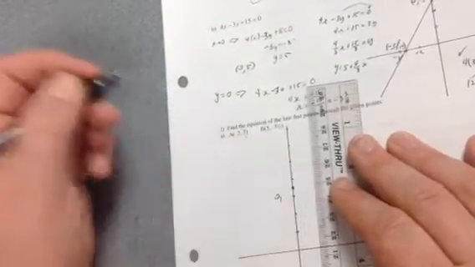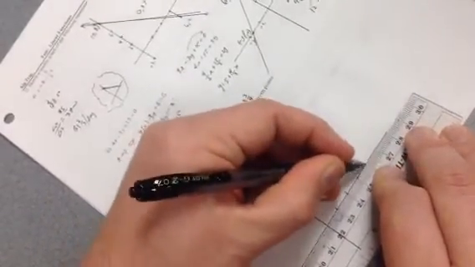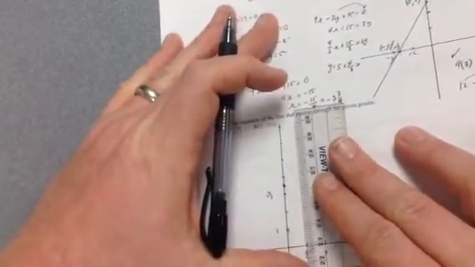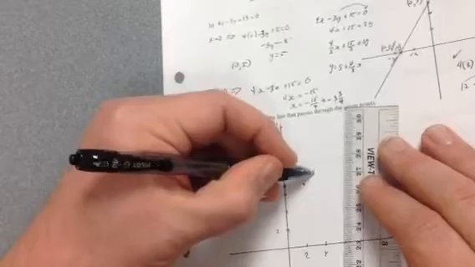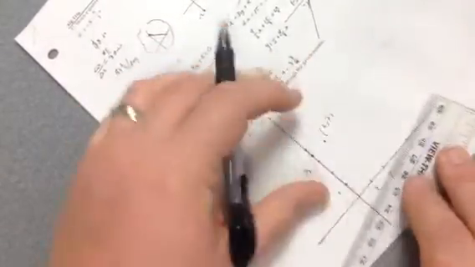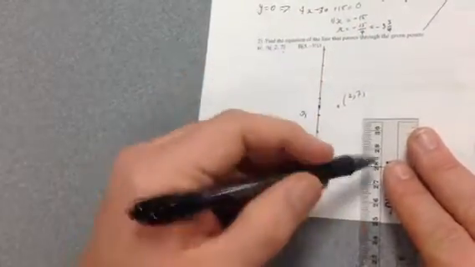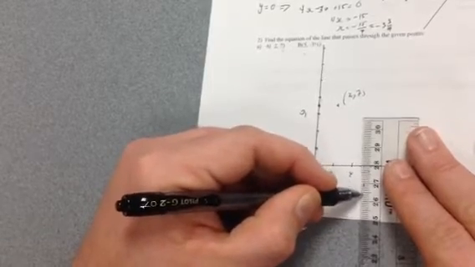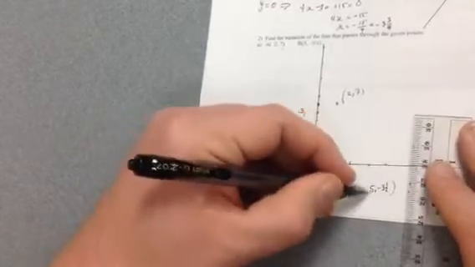Here's 2, 4, 6, 7, 0. So I got to go to 2, 7. So I made a mistake. I catch that real quick. 2, 4, 6, 7. There we go. 2, 7. Next point is 5, negative 3.5. Now fractions. So 2, 4, 5 is right here. Then I go down 3.5. How am I going to do this? That's 2 centimeters, 3 centimeters and a half. So 5, negative 3.5. There.